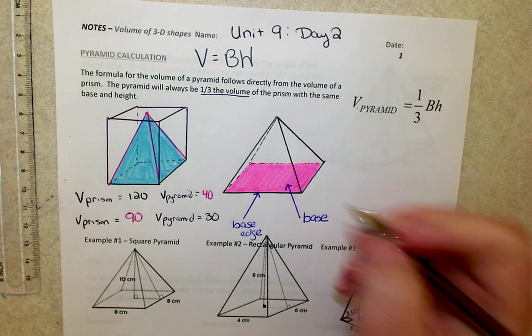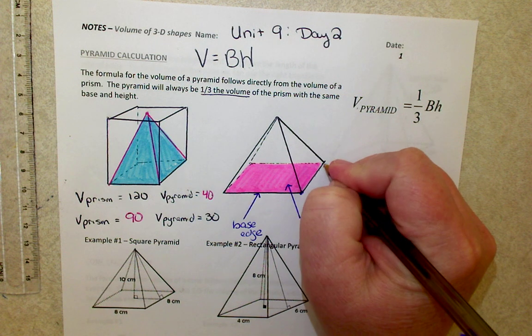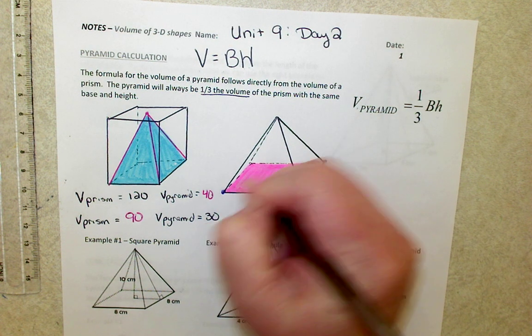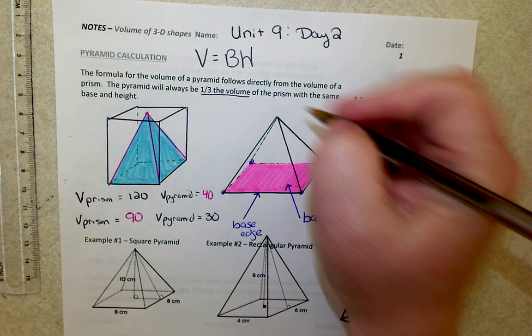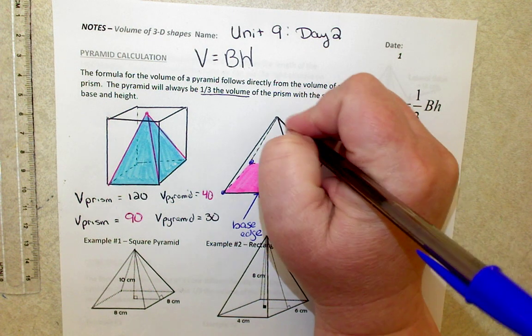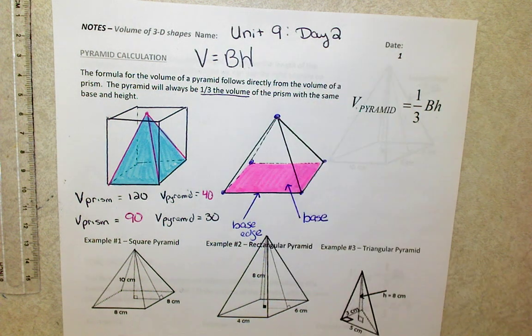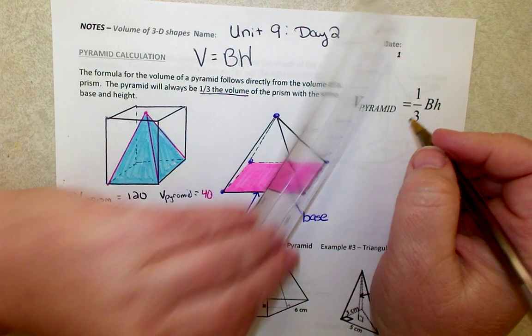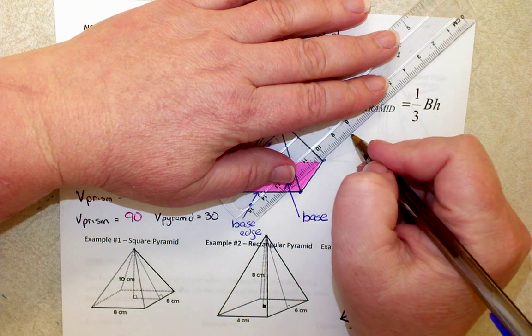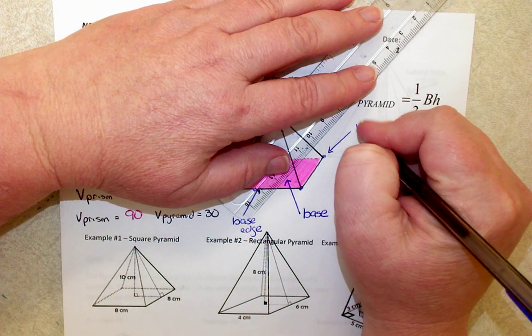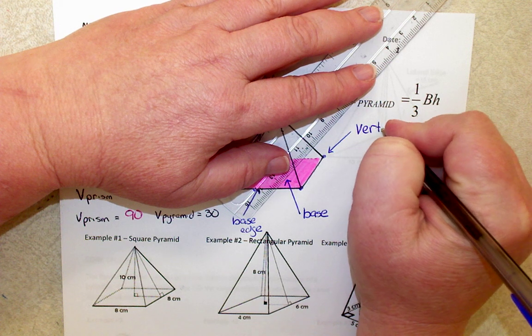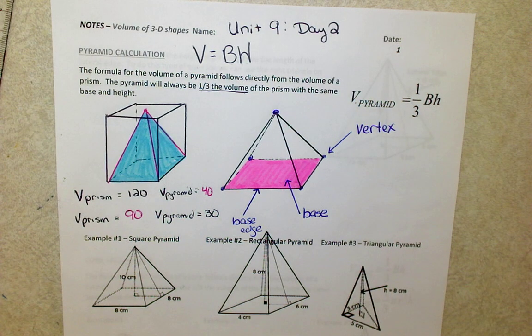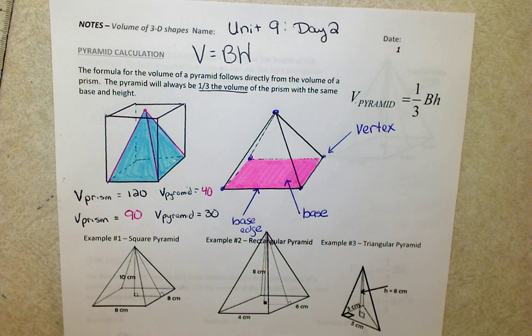Where the base edges meet, and also with these segments, which we'll talk about what they're called in just a minute, where they meet, they intersect, these are called vertices. So that right there would be a vertex. Now, in looking at these 5 vertices, we see that one stands out more than the others.